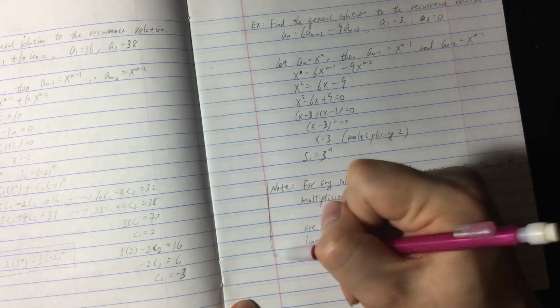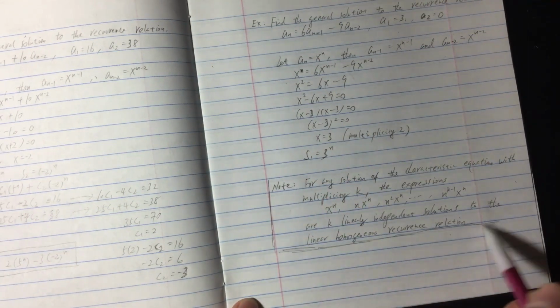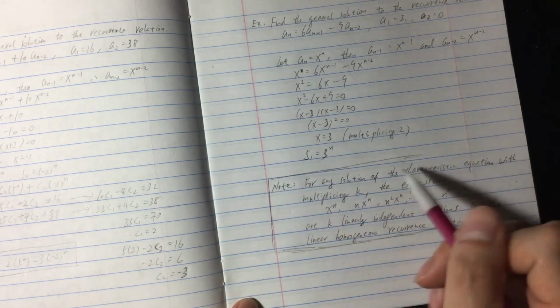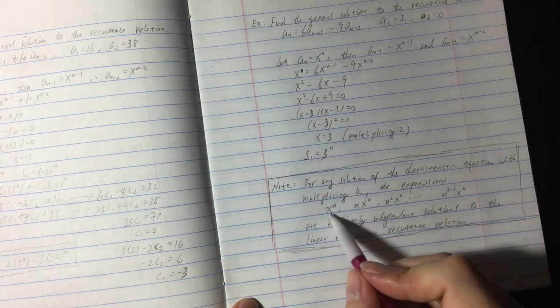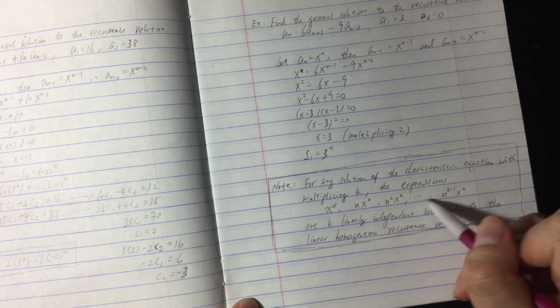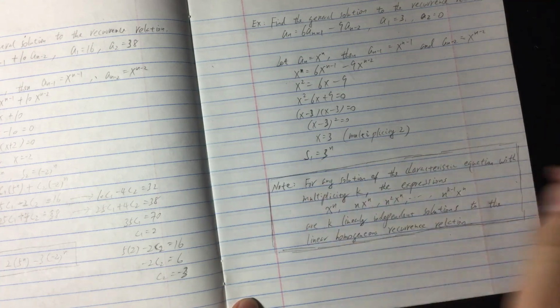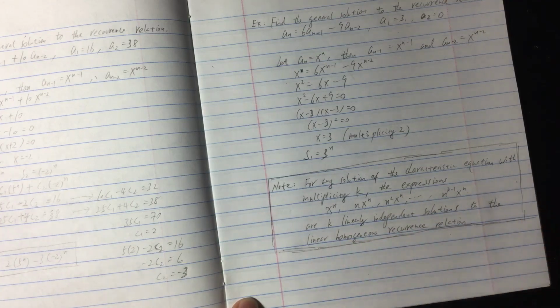So keep this rule in mind. For any solution of the characteristic equation with multiplicity k, the following expressions: x to the power n, n times x to the power n, n squared x to the power n, up to n raised to k minus 1 x to the power n, they are k linearly independent solutions to the linear homogeneous recurrence relation.